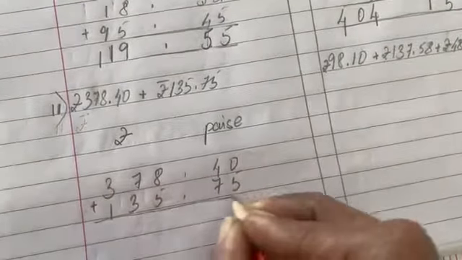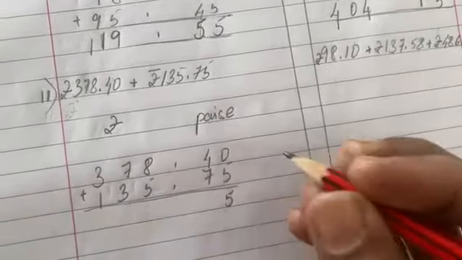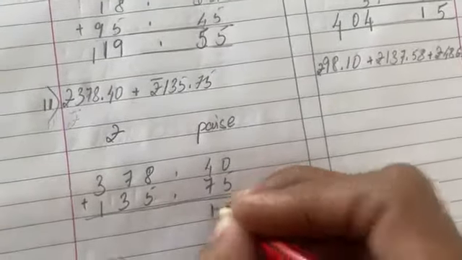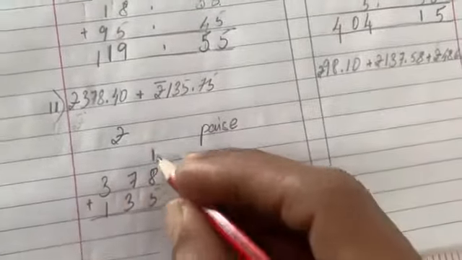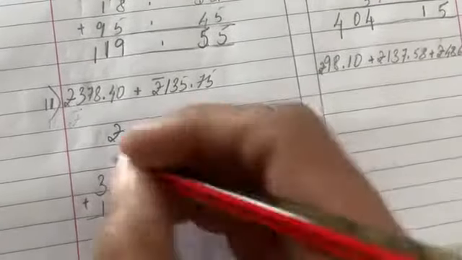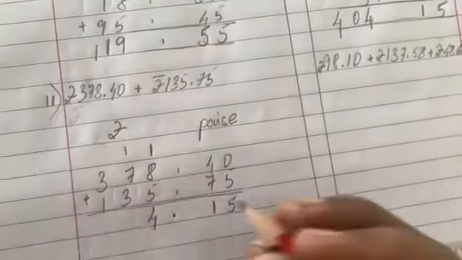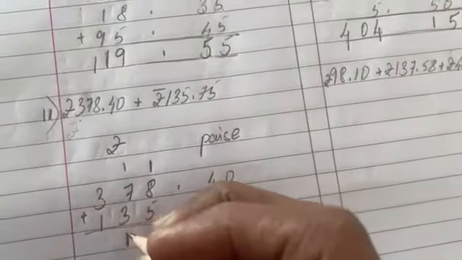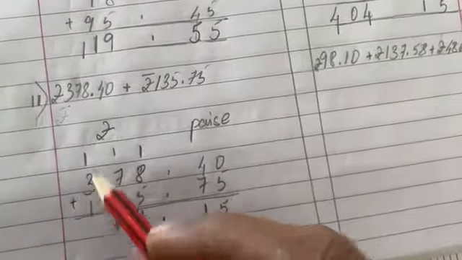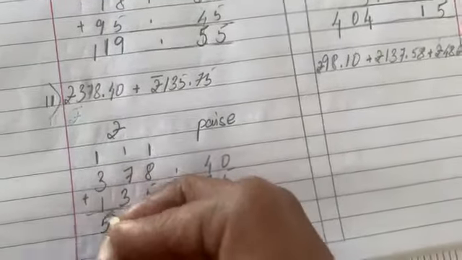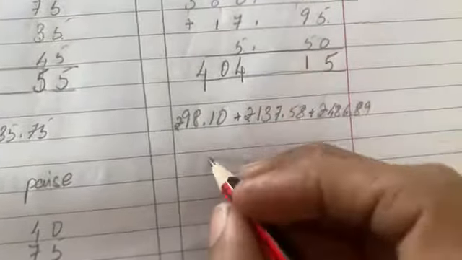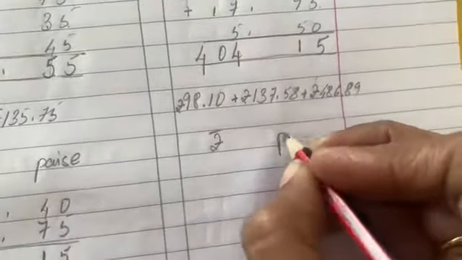Addition sign. 0 plus 5 is 5. 4 plus 7, 7, 8, 9, 10, 11. 1 stays down and 1 goes up. 8 plus 1 is 9. 9 plus 5 is 14. 14, 7 plus 3 is 10, plus 1 is 11. 11 and 1 stays down and 1 goes up. 3 plus 1 is 4, 4 plus 1 is 5. So 514.15.